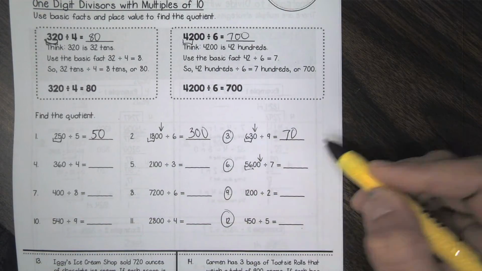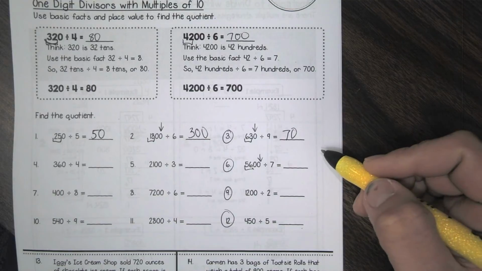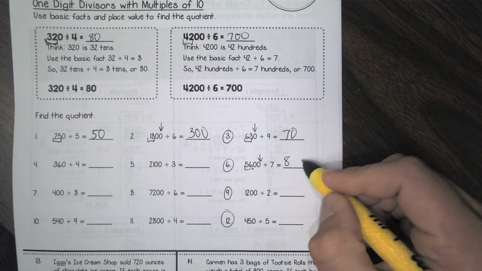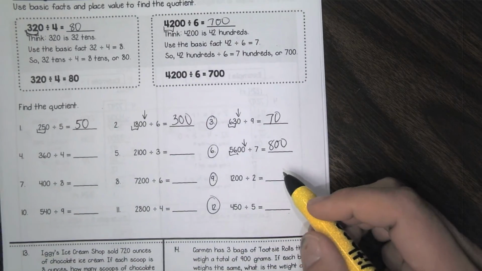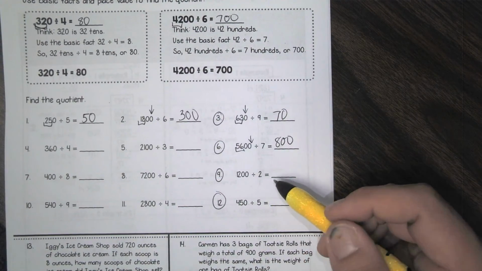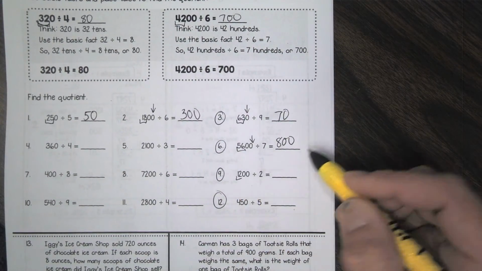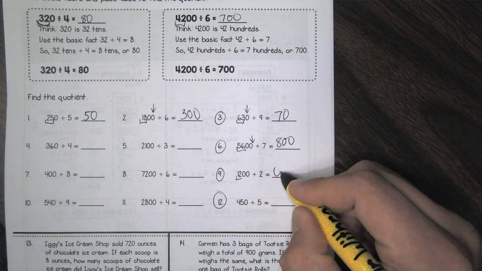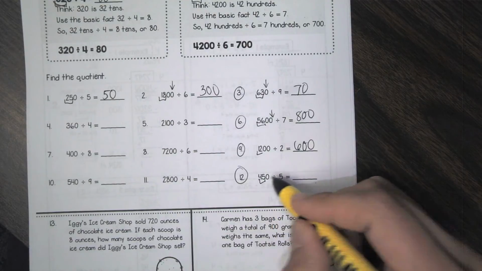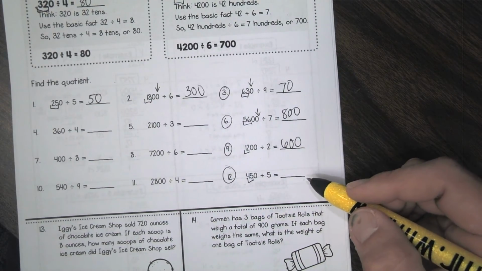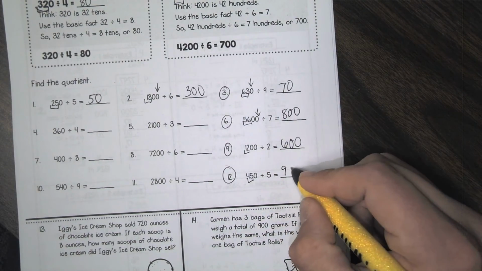Okay, now 56 divided by 7. 8. How many zeros? 2. 800. Okay, number 9. 1,200 divided by 2. So we're going to do 12 divided by 2. 6. Add our 2 zeros. And the last one is 45 divided by 5. So you get 9. Add a 0.